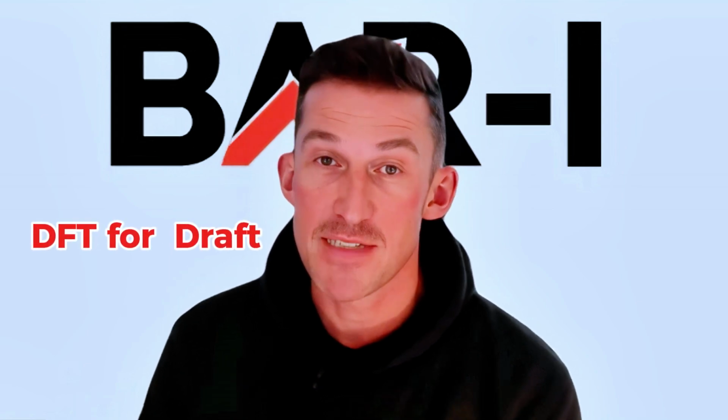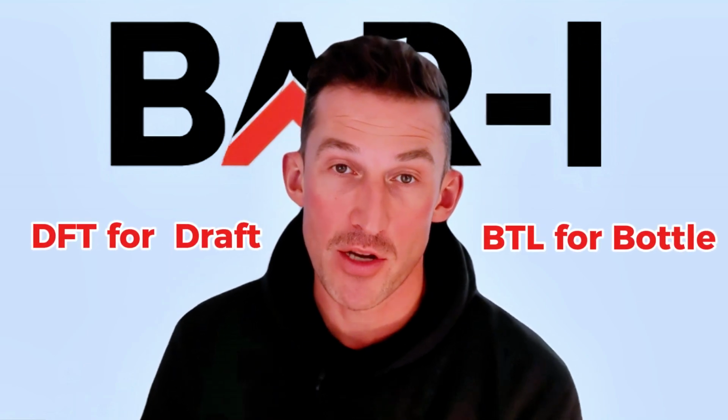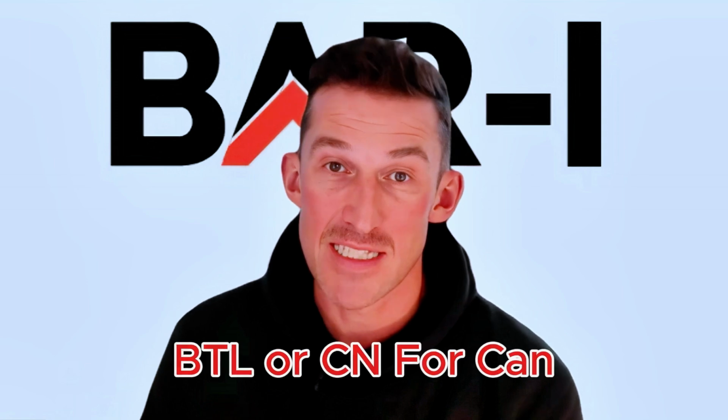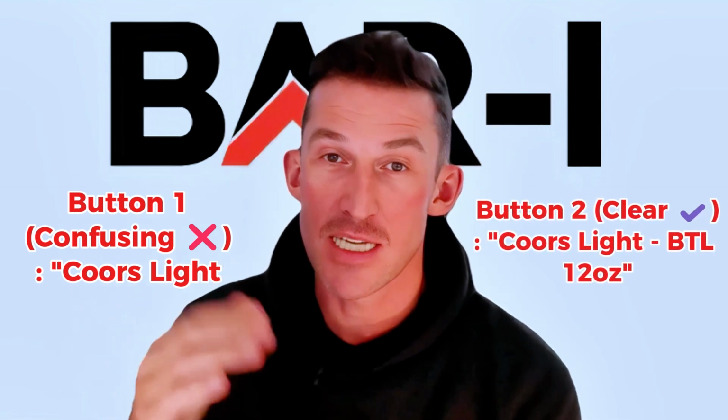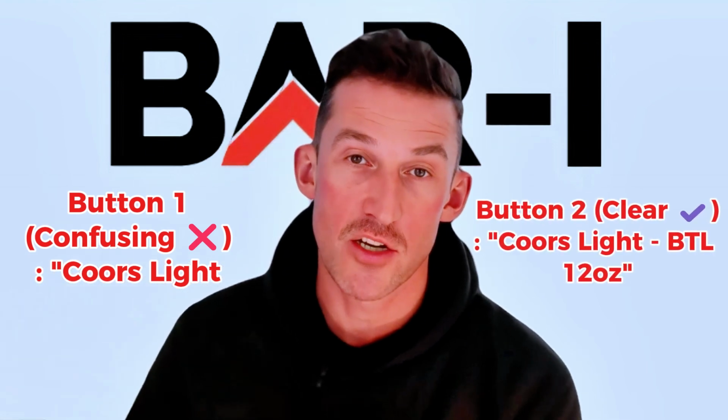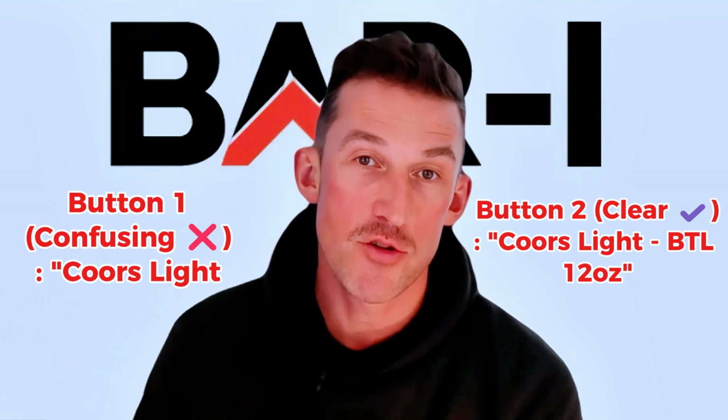We would recommend using some notation like DFT for draft and BTL for bottle, and CN for can, also maybe including the size. Because again, if you can't see which button is being used, and if you've got 3 different ways that Coors Light is served, it gets confusing, and so using some sensible notation in there is quite useful to do.